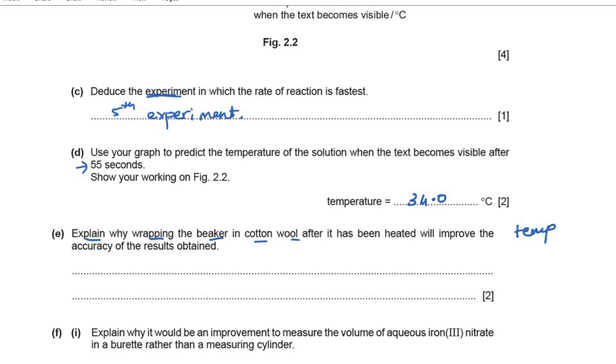So here, if we are measuring the temperature, then wrapping the cotton wool has to do something with insulation. Let's read the question again. It says, explain why wrapping the beaker in cotton wool after it has been heated will improve the accuracy of the results obtained. So we are wrapping the cotton wool after heating, which shows that it will give good insulation.